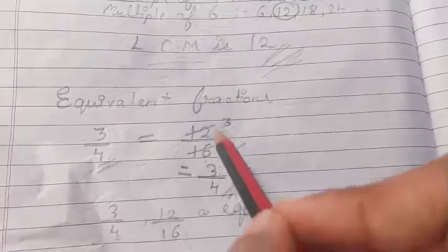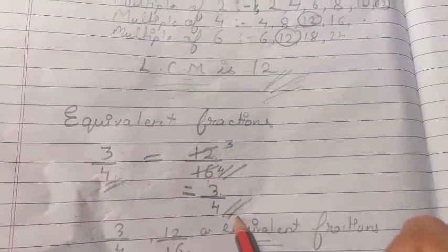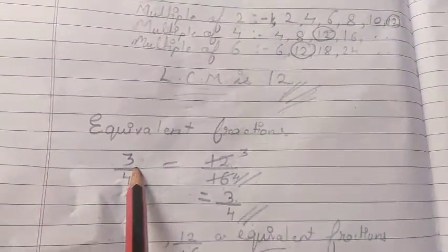Both of them come in the table of 4. So 4 3s are 12, 4 4s are 16. The simplest form is again coming as 3 by 4. So the simplest form is 3 by 4 and our question was also 3 by 4. So both of them are equivalent fractions.